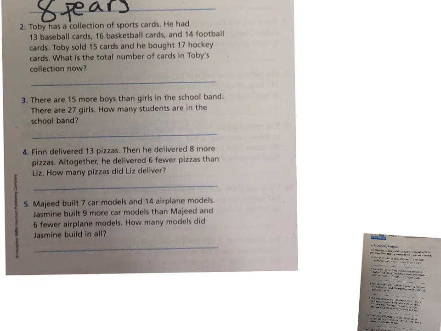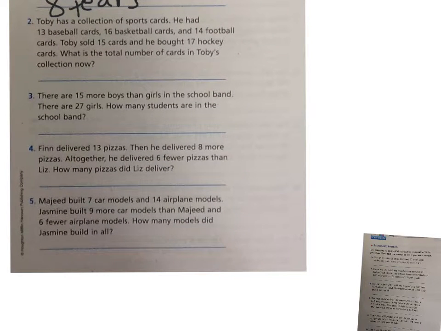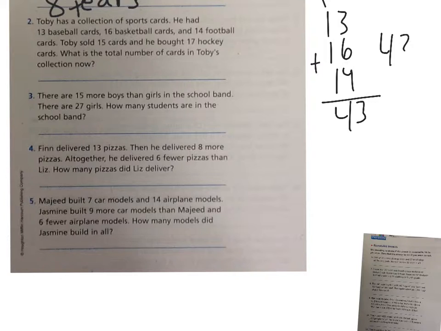Alright, so the next one says Toby had a collection of sports cards. He had 13 baseball cards, 16 basketball cards, and 14 football cards. Toby sold 15 cards and he bought 17 hockey cards. What is the total of cards in Toby's collection now? Okay, it seems like there's more than just 2 steps in this too, so let's work through these steps together. Let's first talk about his collection. Let's add those together. That gives us 43. So he had 43 sports cards in all.